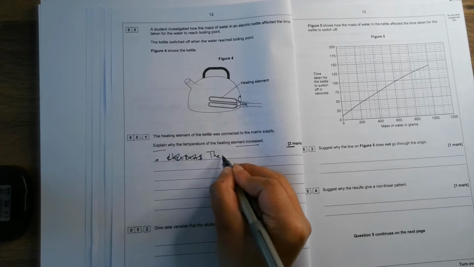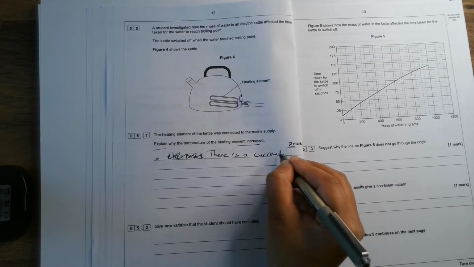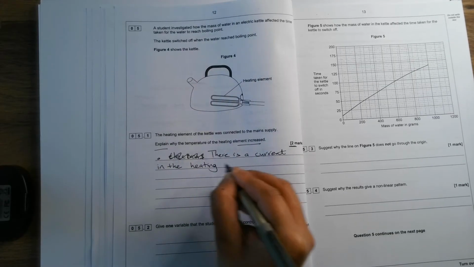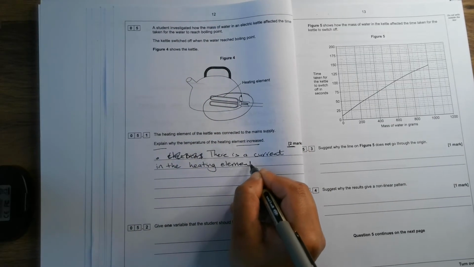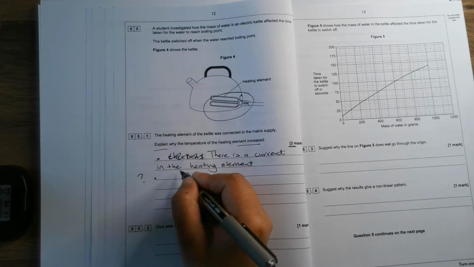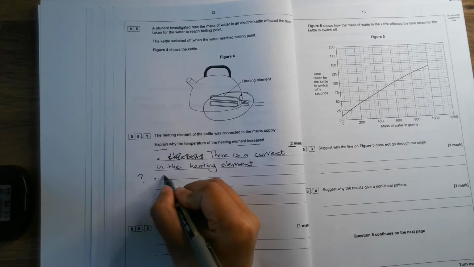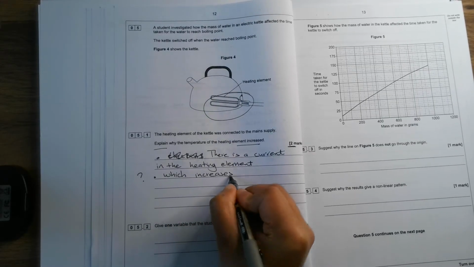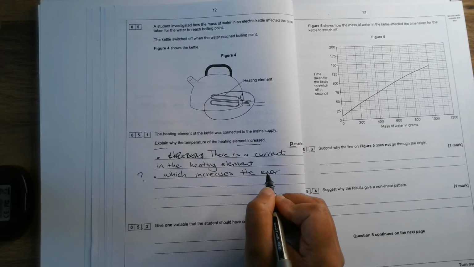There is a current in the heating element, which is this bit. It's an explain question, the why bit. So if there's a current, then you can say which increases the energy of the particles, or you can say the particles vibrate more rapidly.